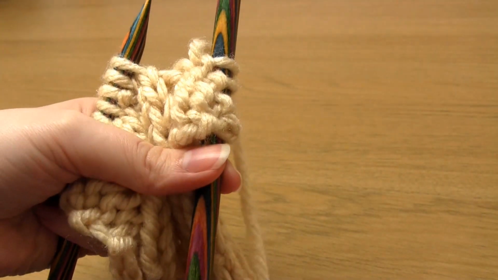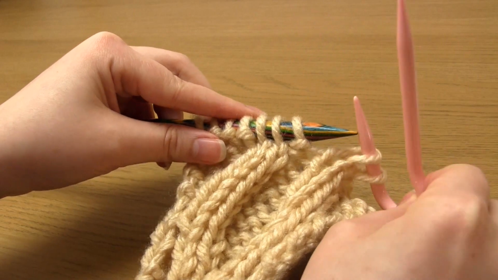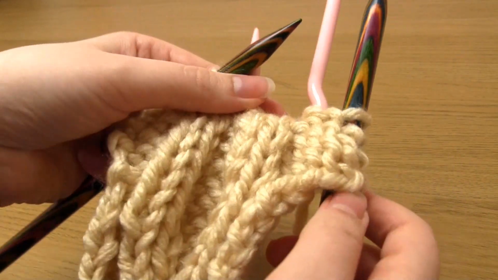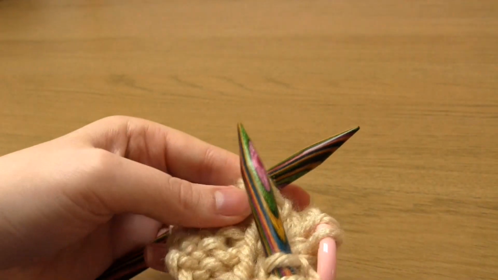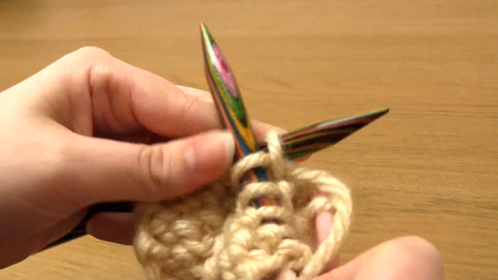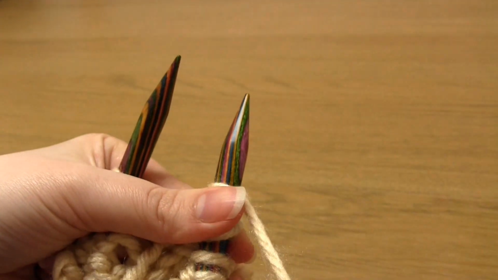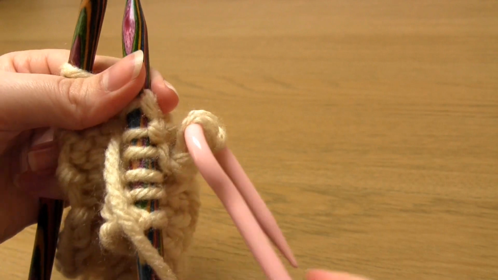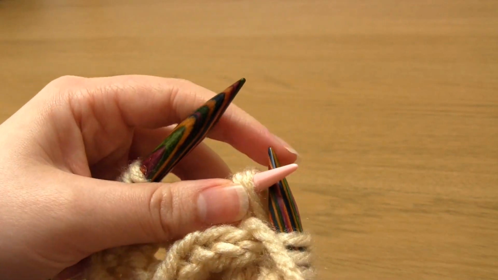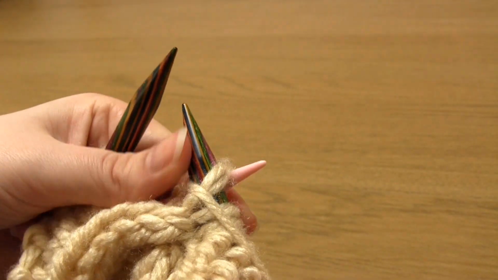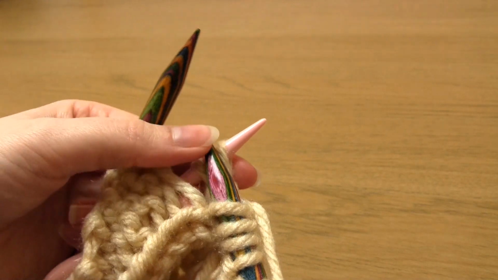We then take our cable needle and slip the next 3 stitches purlwise onto it. We then leave the cable needle at the back behind the knitting. Then, making sure that the working yarn is at the back, you do 2 knit stitches. Then bring the yarn to the front and purl a stitch off the cable needle. So slide the stitches to the right hand side of the cable needle and do a purl stitch. Then take the working yarn to the back and do 2 knit stitches off the cable needle.